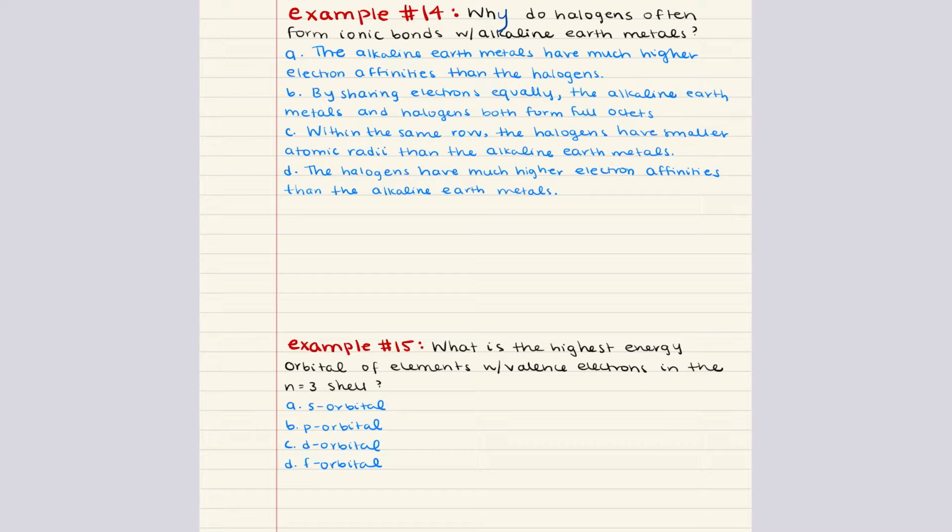Alkaline earth metals are found in group 2 of the periodic table, and these elements have low ionization energies, meaning that they easily lose their 2 valence electrons to achieve a stable noble gas configuration. So then when halogens and alkaline earth metals react, the alkaline earth metals lose their valence electrons, and the halogens gain these electrons, forming ionic bonds. And this transfer of electrons allows both types of elements to achieve full outer shells, which are energetically favorable. So keeping that in mind, let's analyze each of these options and figure out which one is correct.